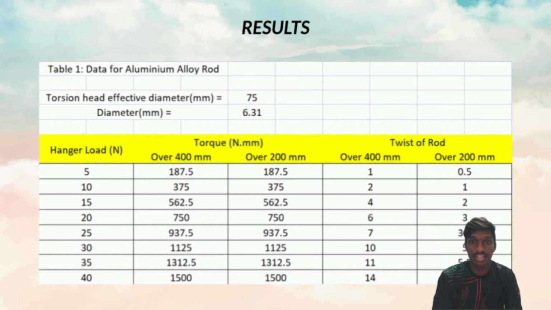There are a total of 3 tables. Table 1, data for aluminium alloy rod. As we see in this table, the torsion head effective diameter, the diameter and the twist of the rod over 400 mm and over 200 mm were recorded during the experiment. The thing that we need to find is the torque over 400 mm and over 200 mm.